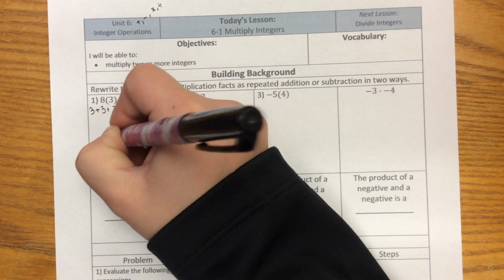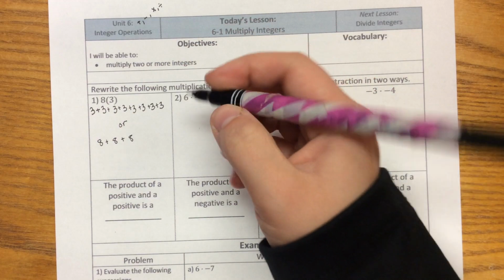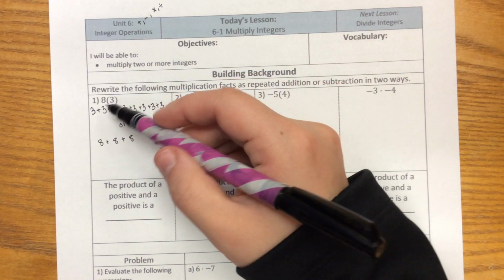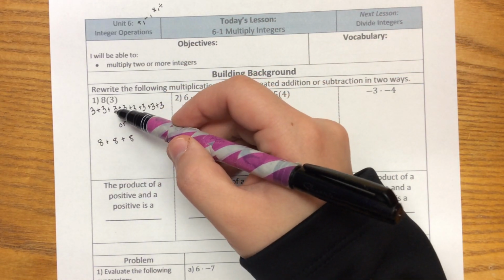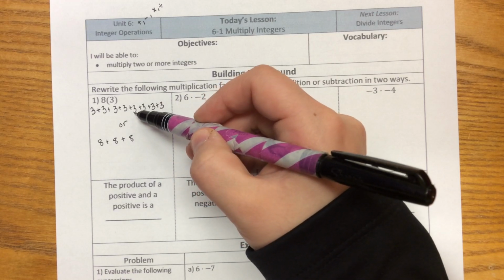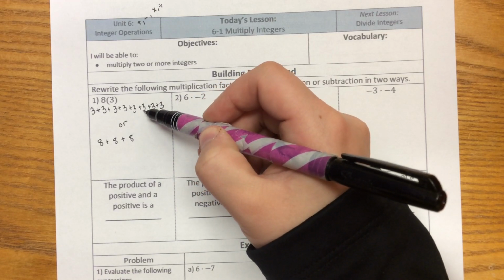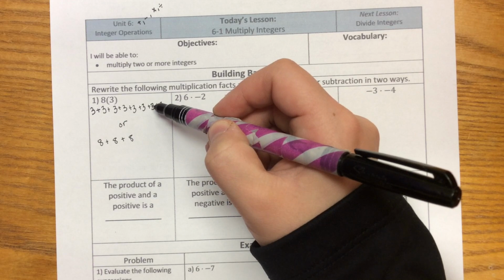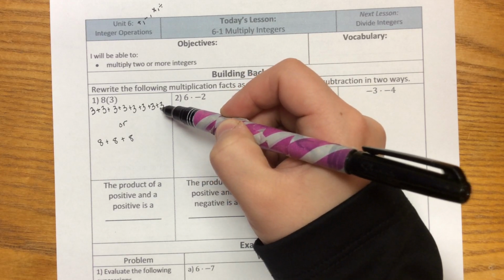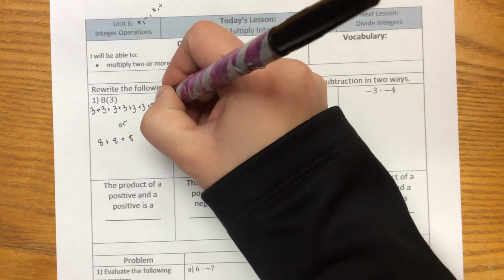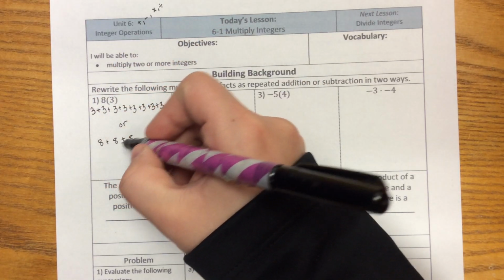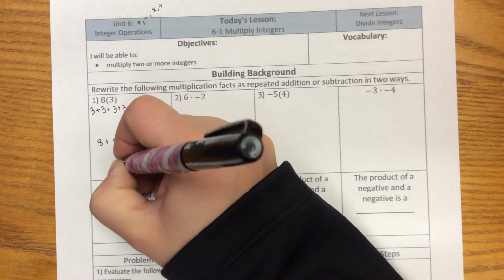Here 3 plus 3 is 6, plus 3 is 9, plus 3 is 12, plus 3 is 15, plus 3 is 18, plus 3 is 21, 24. So this would be 24, and here 8 plus 8 plus 8 is 24.